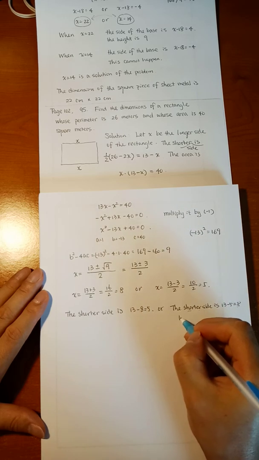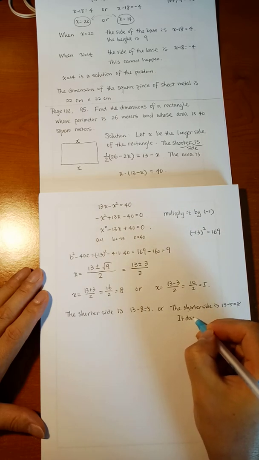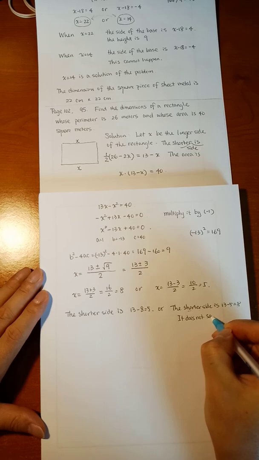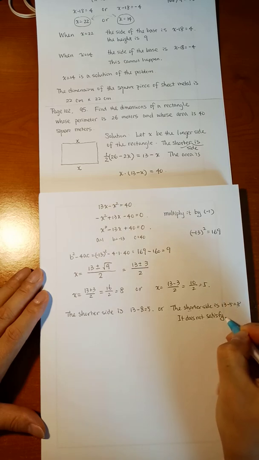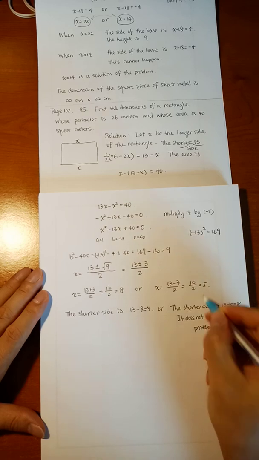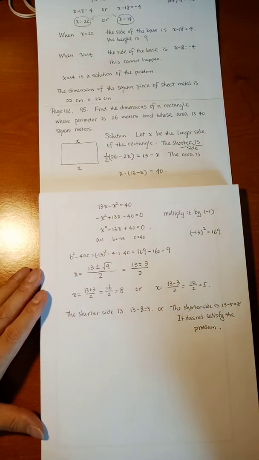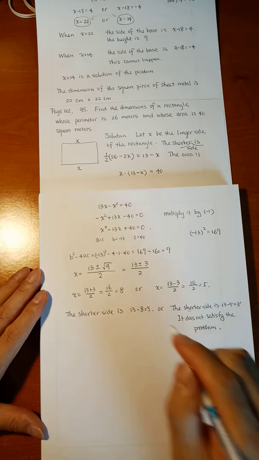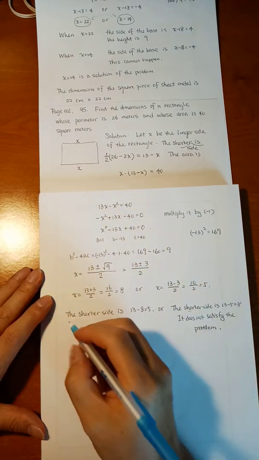So it does not satisfy the problem. We assume x should be greater than the other side, not less than it. So there's only one choice.